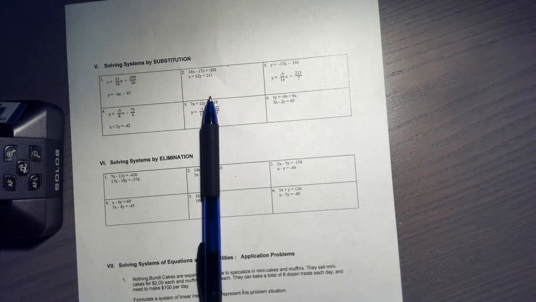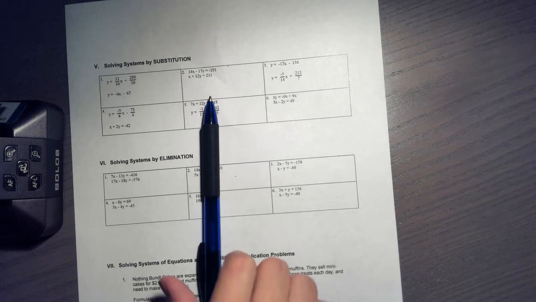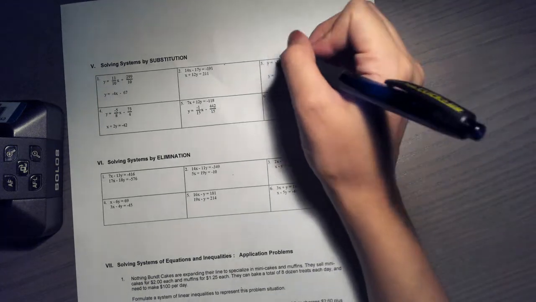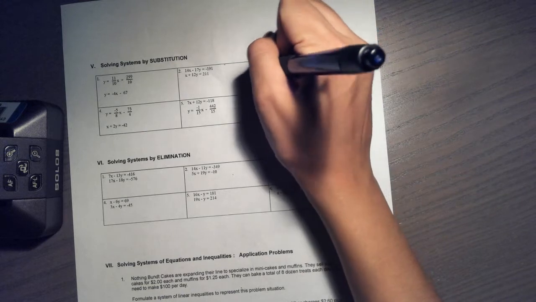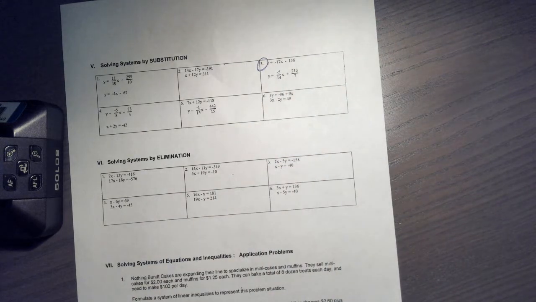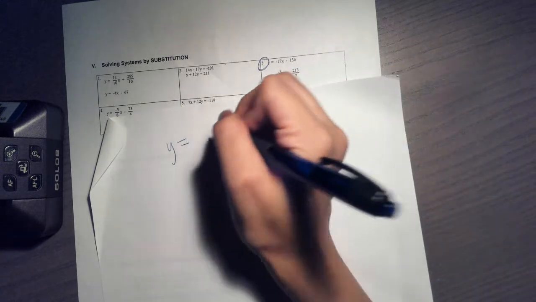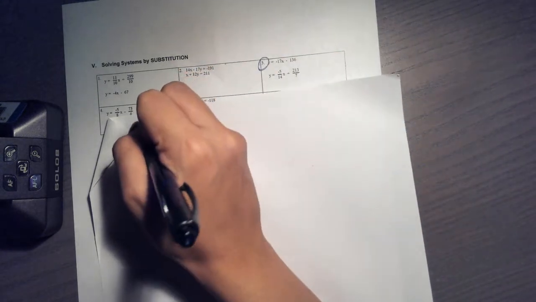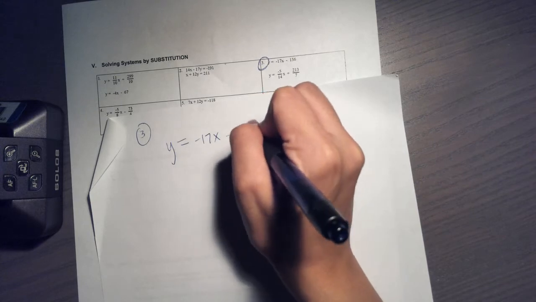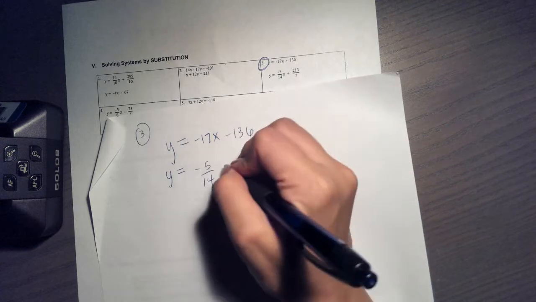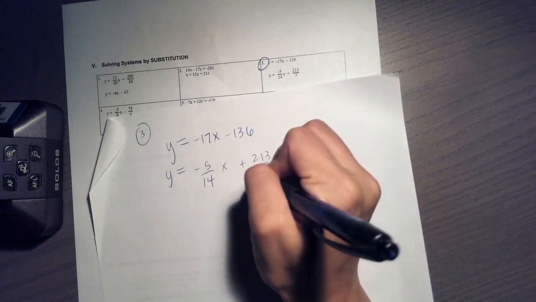Alright, so I'm going to go ahead and go to the back, guys, and we're going to do section 5, solving systems by substitution. The problem I want to focus on, because I know a lot of you guys don't like fractions, is number 3. Number 3 says, I'm going to rewrite, y equals negative 17x minus 136, y equals negative 5 over 14, x plus 2, 13 over 7.